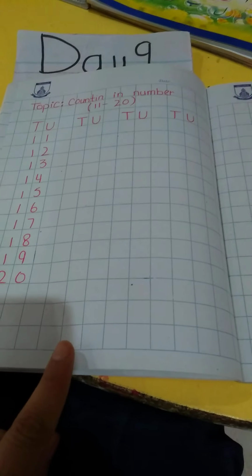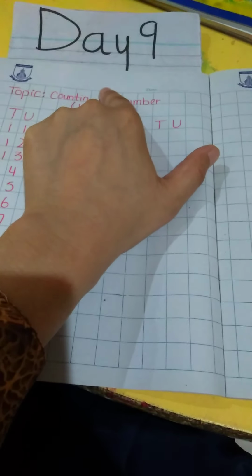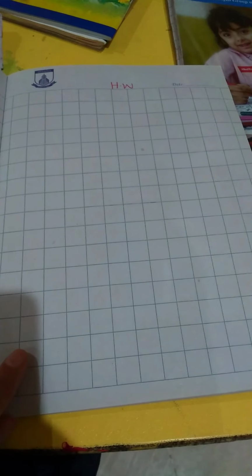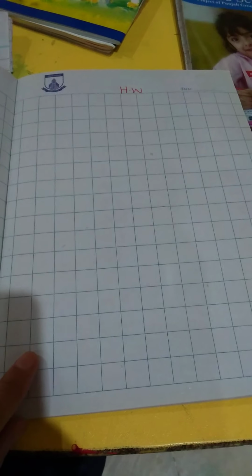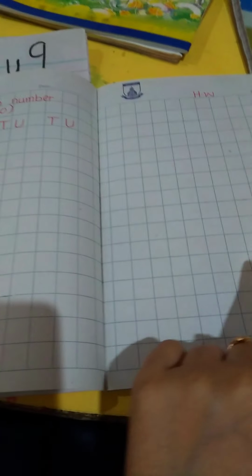So your page number, this is done, and you also write date and CW. This is your classwork, and you do this page. This is your homework. Same. This is your homework. This is CW and this is HW.